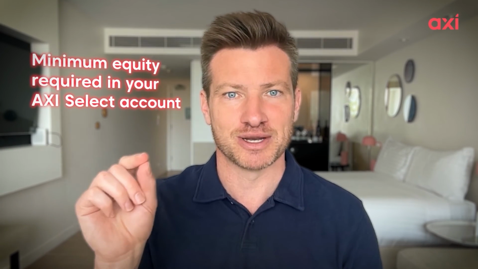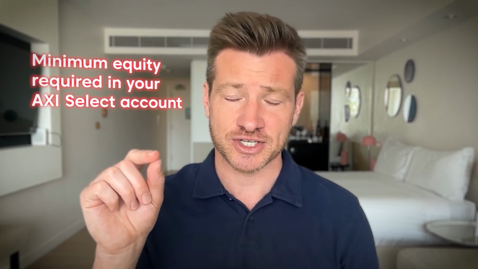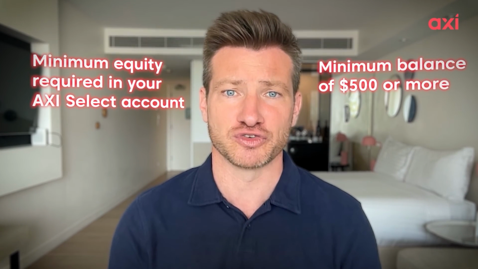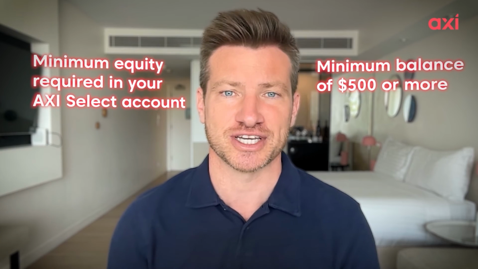Maybe the market's gone through a tough time, maybe volatility is higher than normal, but that 2 week period just allows you to take time out, regroup, and then start again with the brand new funds in your allocation account, provided you've got the minimum equity required in your Axi Select account and the minimum balance of $500 or more, depending on which stage you're at.